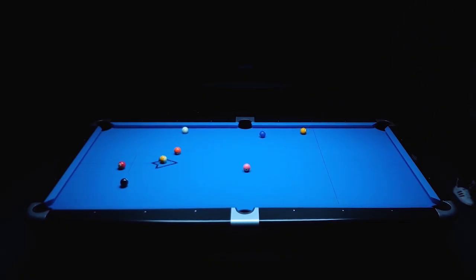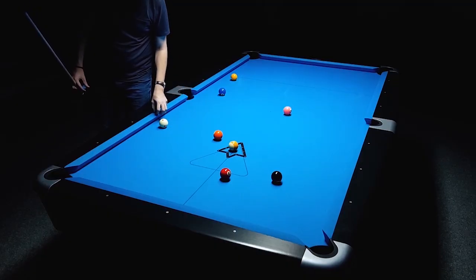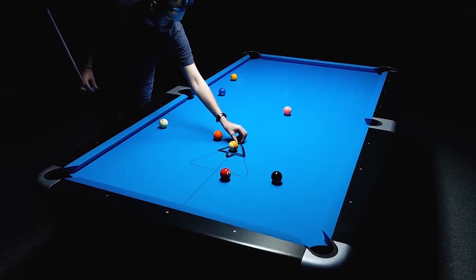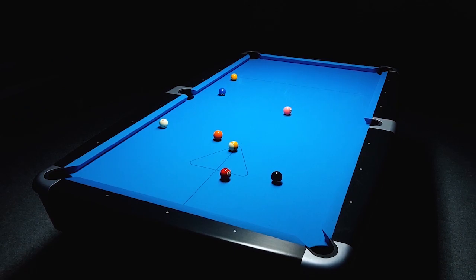Okay, the cut break didn't work perfectly. That's because I hit a little too thick. That means the cue ball didn't have enough energy to go into here and towards the center. But nevertheless, we made some balls and we have a shot on the 1 ball. Before we continue, pause the video right now and figure out how you would run this rack.